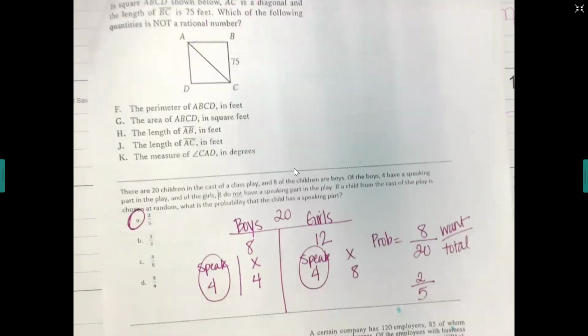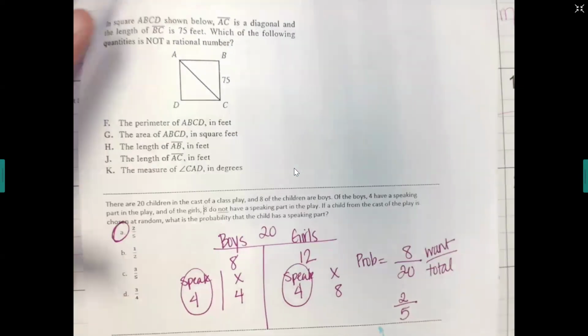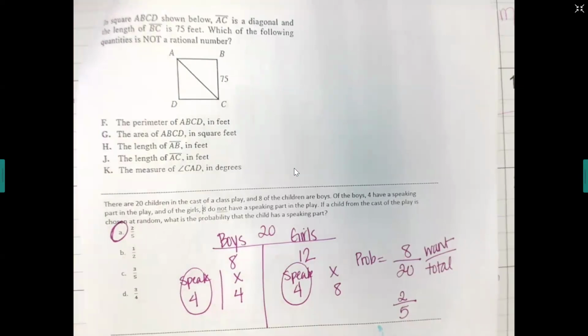I think I do want to do this top one. And then the rest of the time you can finish on your own. Okay, so it says, which of the following quantities is not rational? Okay, if you don't remember what rational means, you can either have a repeating decimal or a decimal that ends. It doesn't have to be a whole number, but it can't be like pi or something like that.